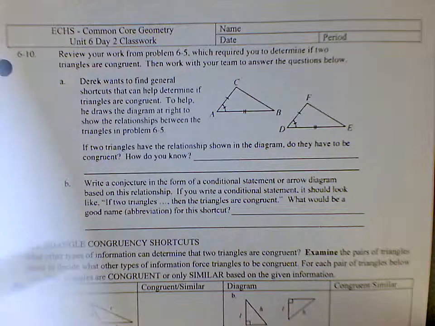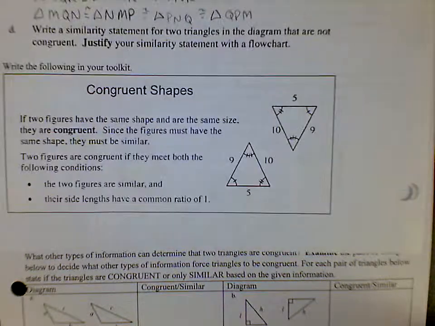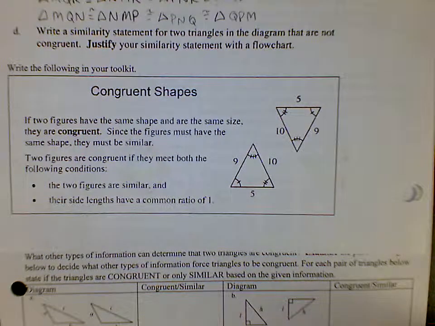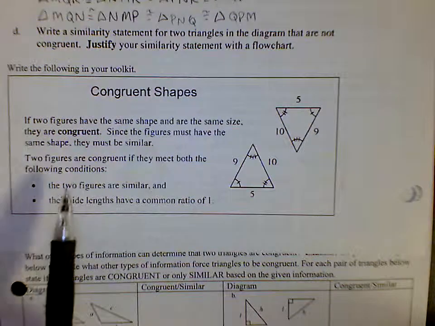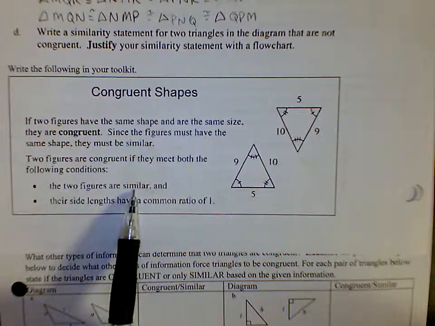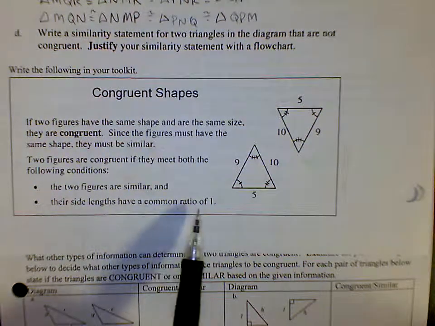All right, the first thing I want to do is go over the very last part of yesterday's classwork: congruent shapes. We know two things are congruent given two things. The two figures are congruent if they meet both of the following conditions. The first thing is they have to be similar, and the second thing is their side lengths have to have a common ratio of 1.